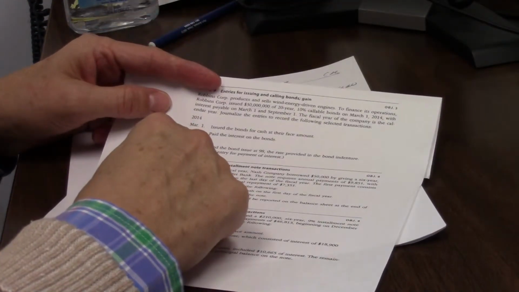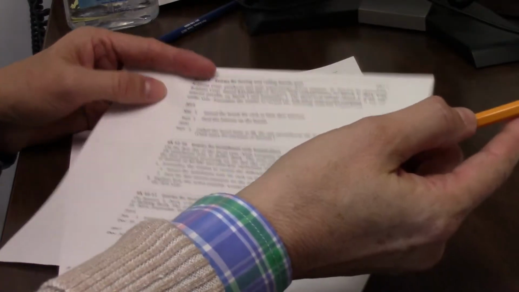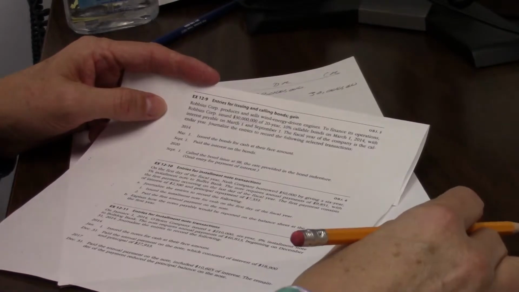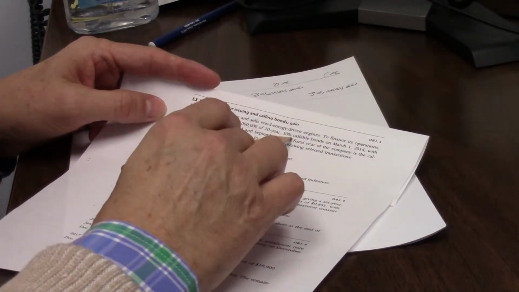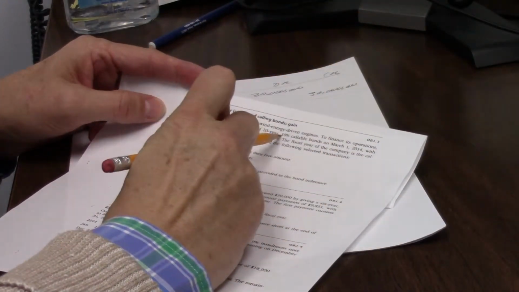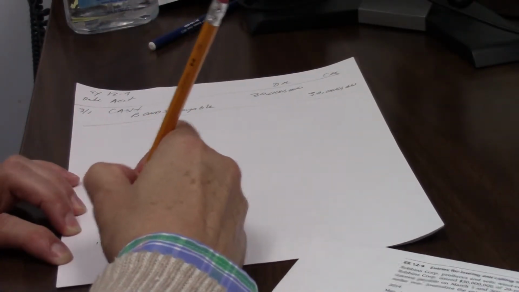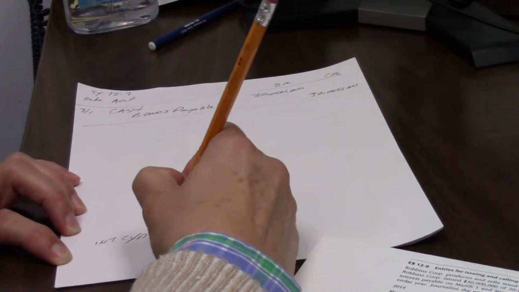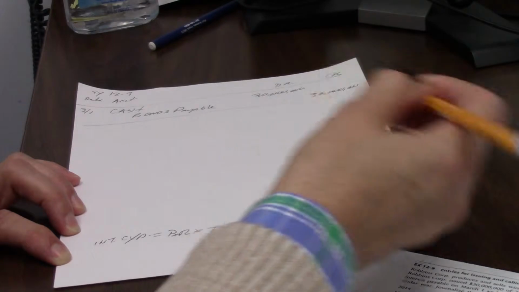Next thing, 6 months later, that's when they're due, March 1st and September 1st, we pay the interest. That's nothing more than principal times rate times time. 30 million times 10% times half a year. Remember, this is an annual rate. So I'll just calculate this down here. Interest expense equals principal times rate times time.